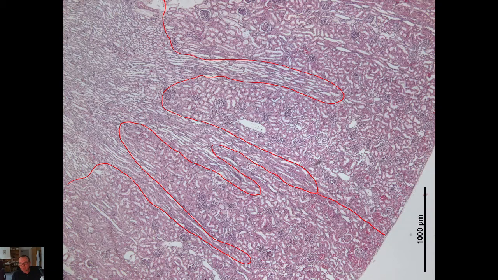These projections of the medullary tissue going to the cortex are called medullary rays. Medullary rays, or if you like more Latin than English, striae medullares. Striae medullares, medullary rays.